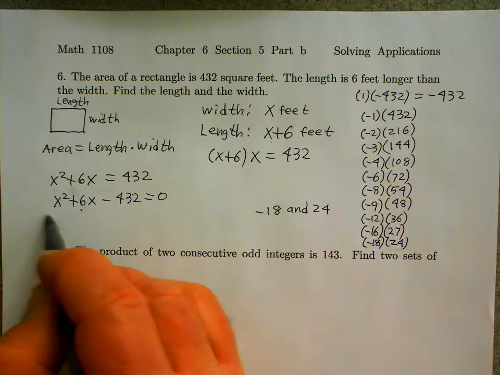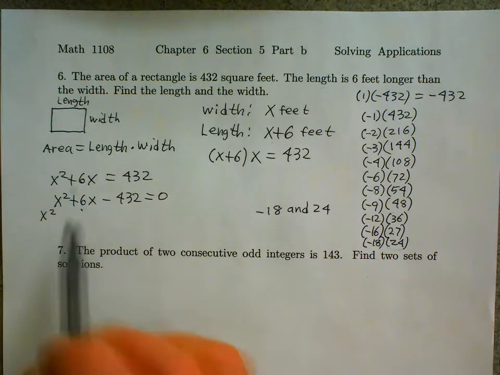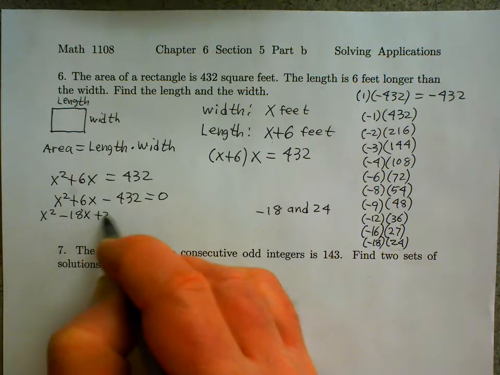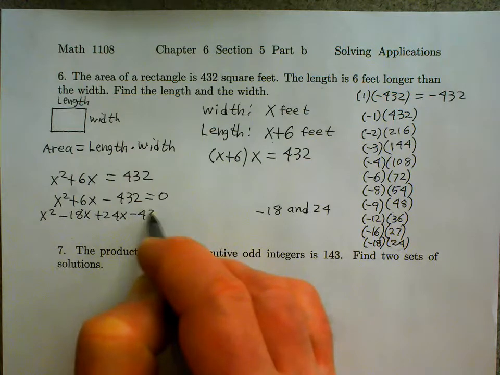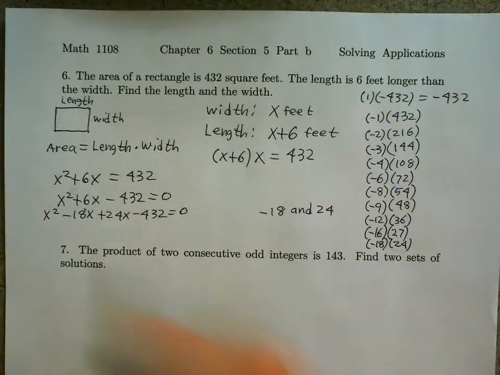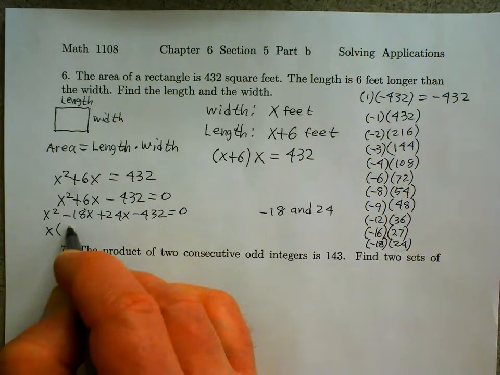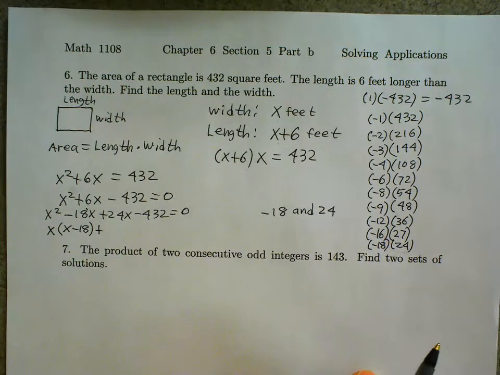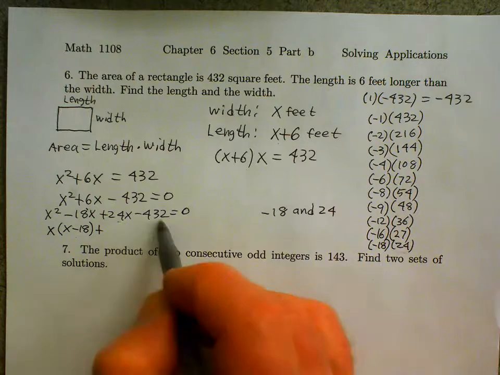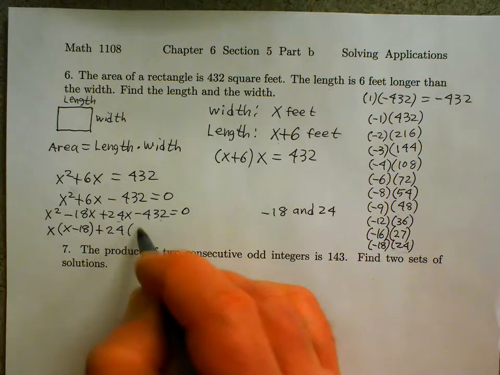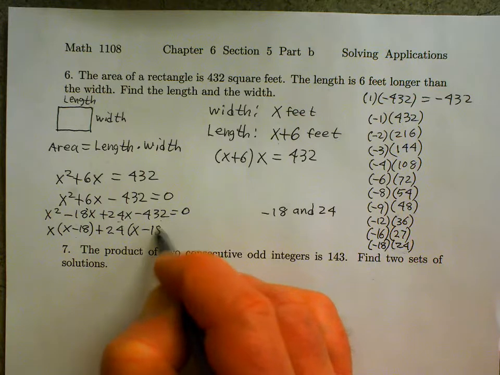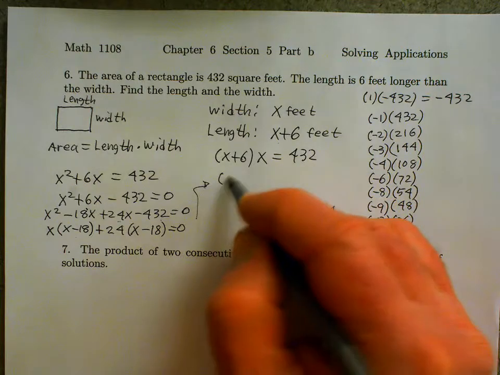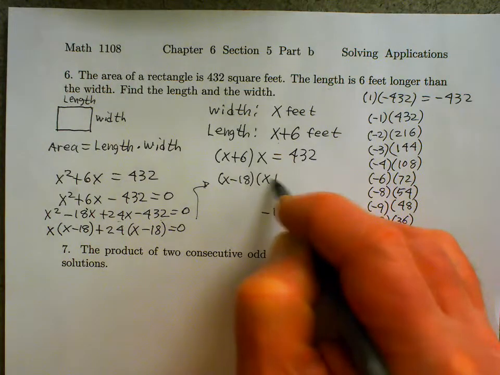Okay, so transform the trinomial into a quadrinomial. Replace the plus 6x with minus 18x plus 24x. And then factor by grouping. Out of the first two terms, factor out x. So we get x times x minus 18. Bring down the middle operator of addition. And then out of the third and fourth terms, factor out 24. So 24 times the binomial x minus 18. And then our two factors, x minus 18 and x plus 24.